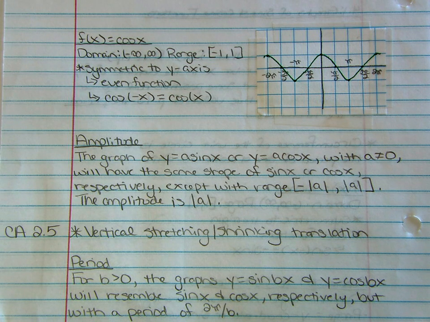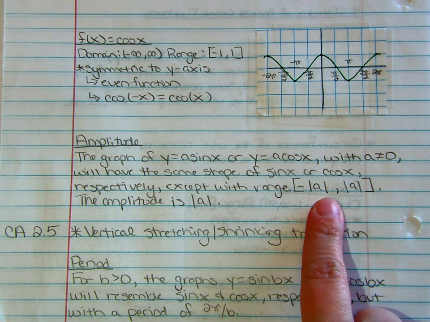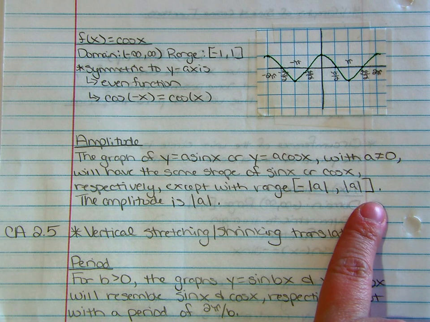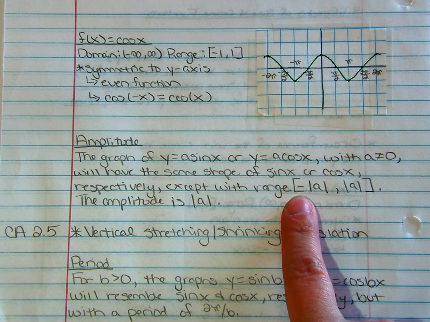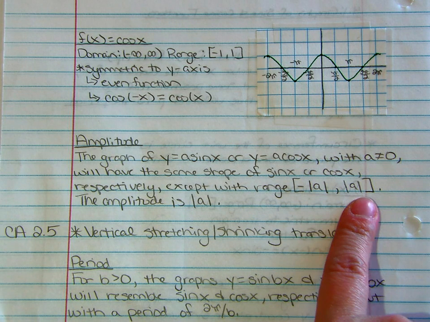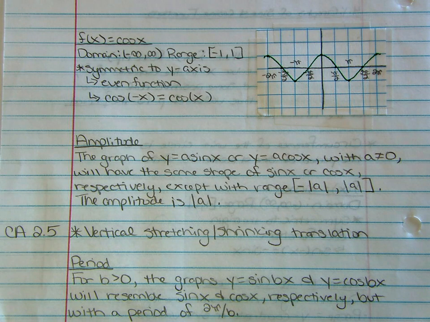You will be asked to identify the amplitude of these various functions as you work through them. The amplitude does affect your range, as it shows there. You're going to take the absolute value of whatever your amplitude is, and you'll have your range go from negative the absolute value of that amplitude, up to the absolute value of that amplitude. So like I said, when you're just dealing with y equals cosine or y equals sine, then your a is 1, so your range stays between -1 and 1.